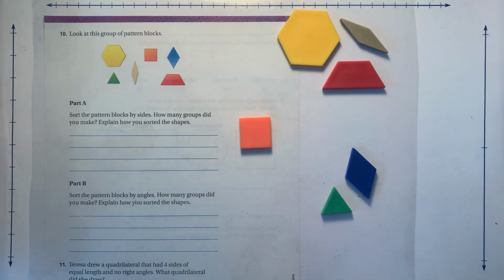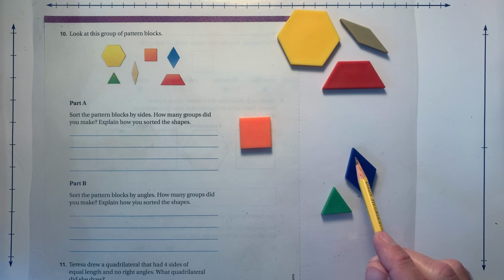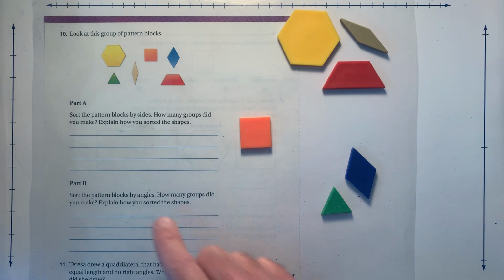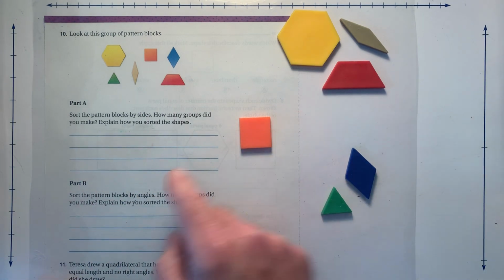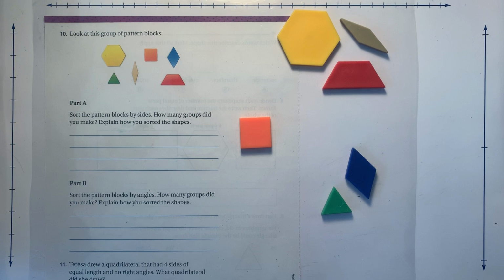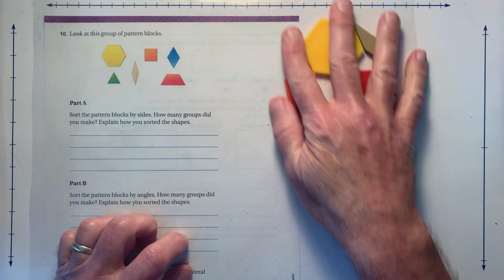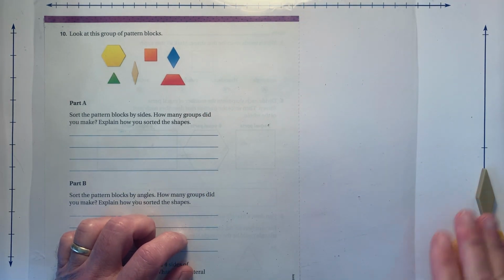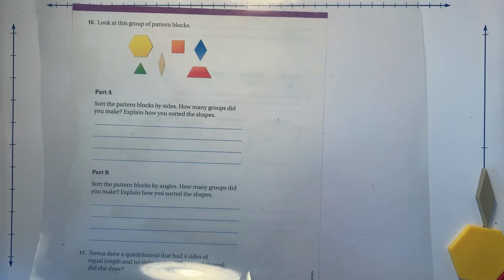This one actually might even be a separate category because it has only right angles, whereas this at least has one angle less than 90. So there's 2 different ways to sort these. And you would just explain how you did it. Which choice of the ones I showed you did you do? Okay, putting those to the side, let's continue on with number 11.